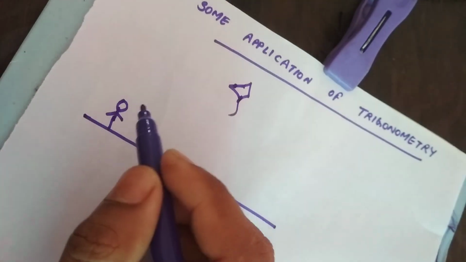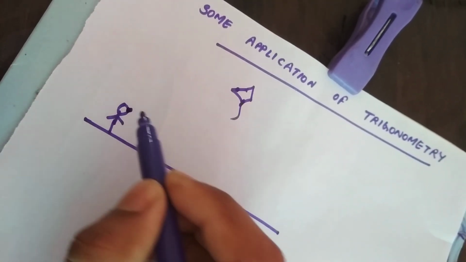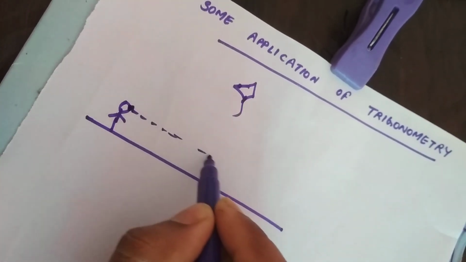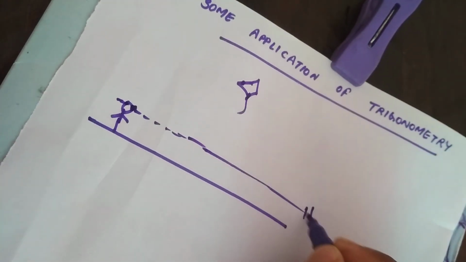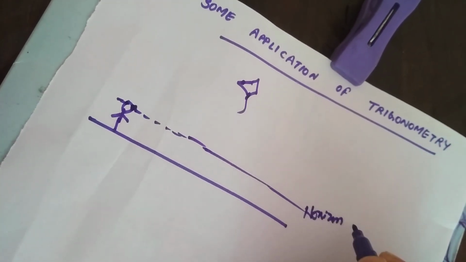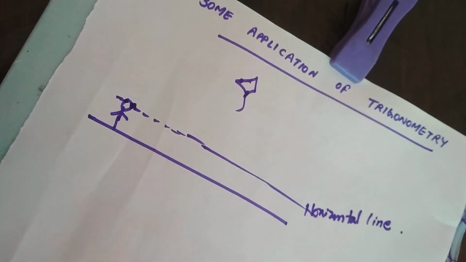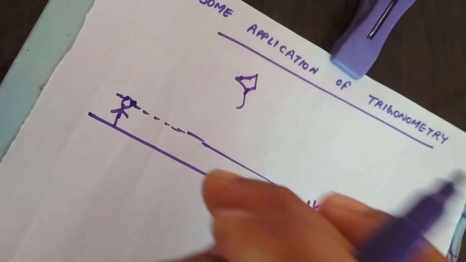Now, first thing, whenever a person is standing here, his eyes will be on the top part. So along with his eyes, we'll draw a horizontal line. I'm drawing a line. This is called a horizontal line. I hope everyone is getting it. This is along with the eyes of the particular person.